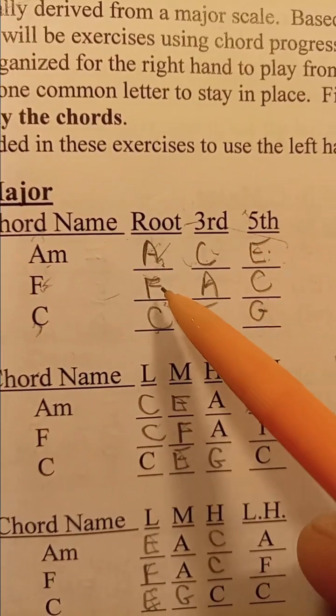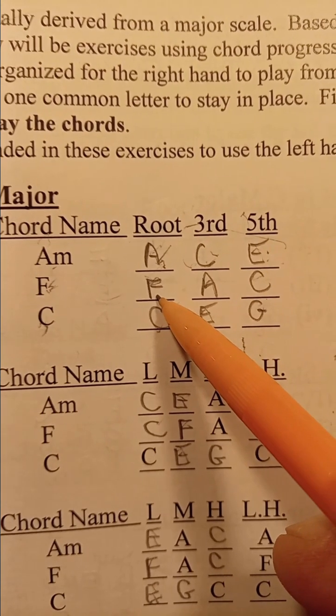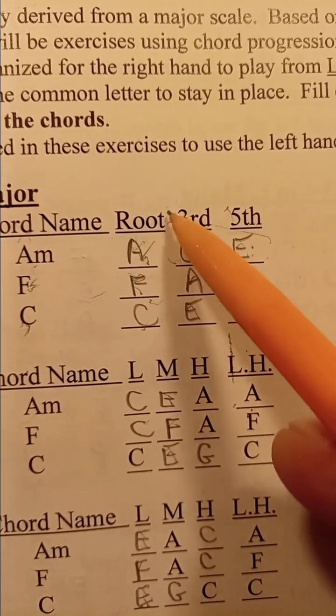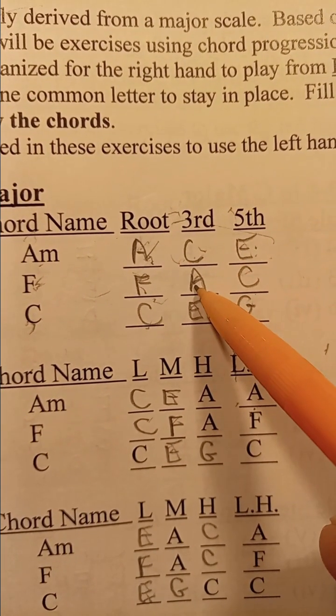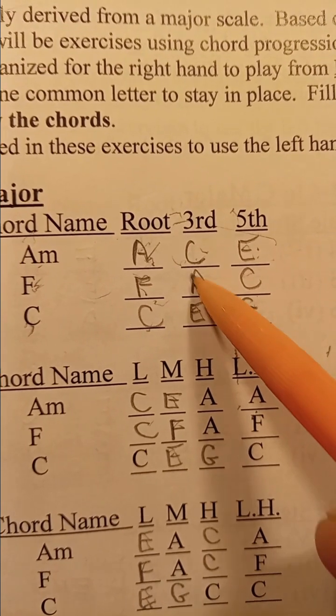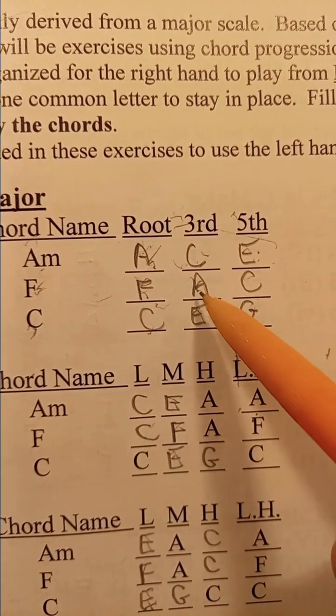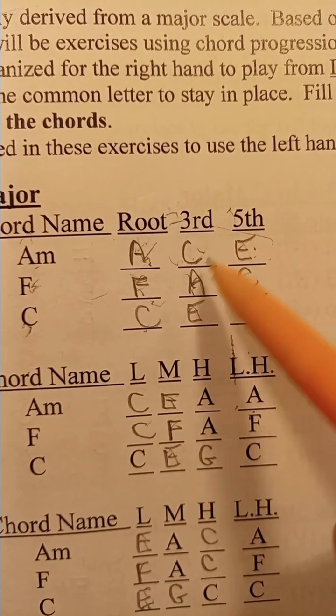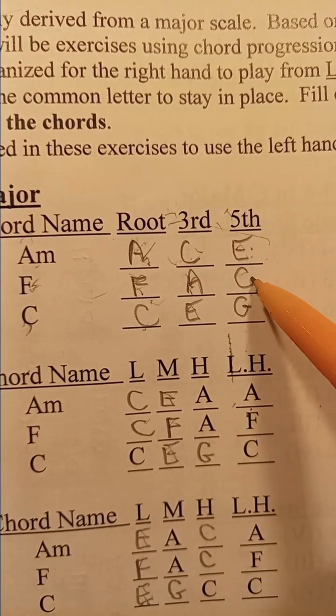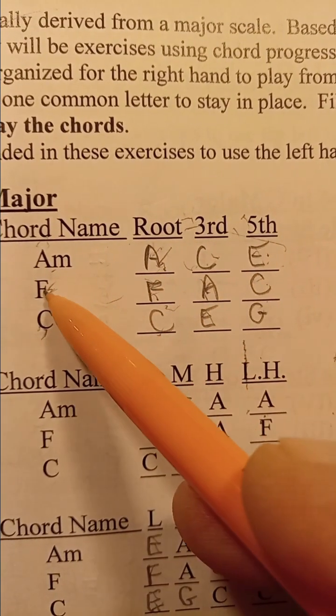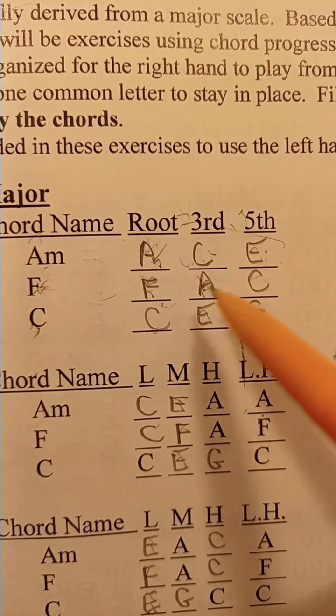The F major chord, starting with the root as F, G would be the second, and A would be the third. And with F as the root, and A as the third, B would be the fourth, and C would be the fifth. So the F major chord would be made up of F, A, C.